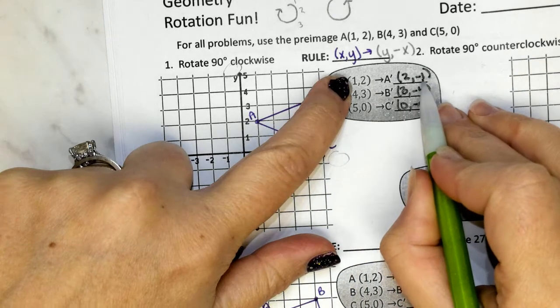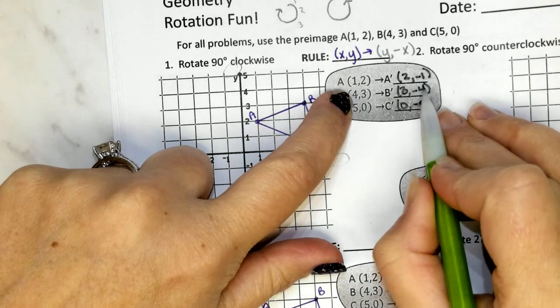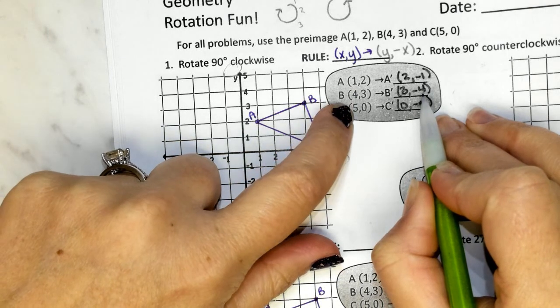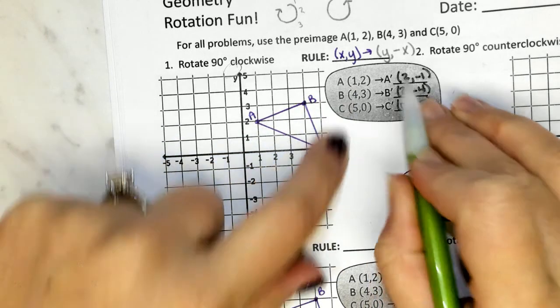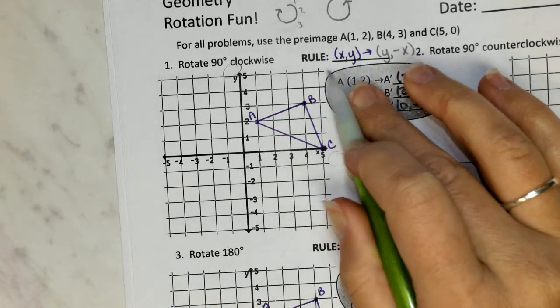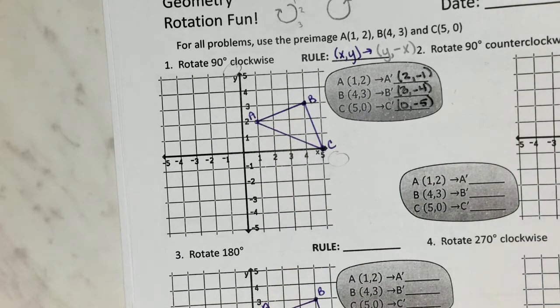So the x value is 1, so we make y negative 1. The x value is 4, we make y negative 4. The x value is 5, we make it negative 5. So this will be our rule right here. Now that was for 90 degrees clockwise.